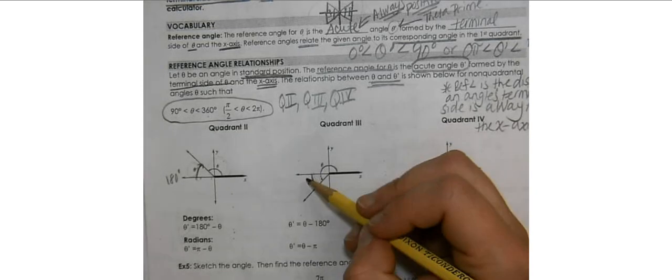And that's going to equal your reference angle. In quadrant 3, notice that your reference angle is going to be located just a little bit beyond 180 degrees. And so since it's located beyond 180 degrees, you're going to take your actual angle and subtract away 180. Or ask yourself how many degrees past 180 you traveled.